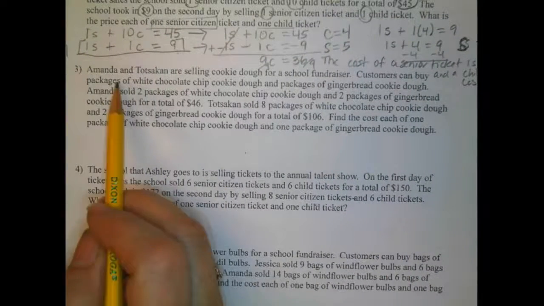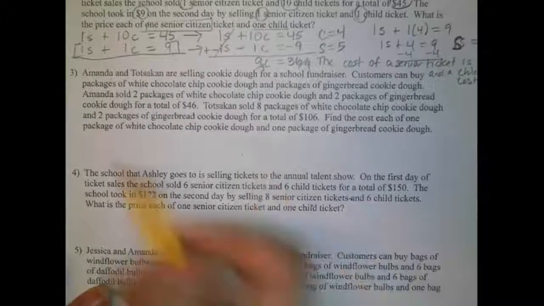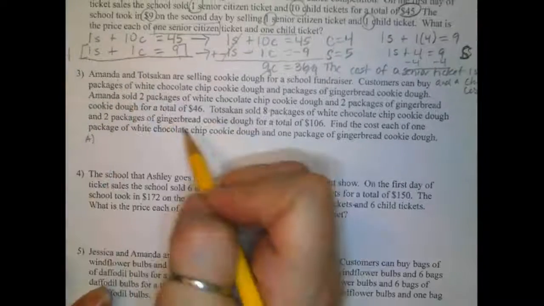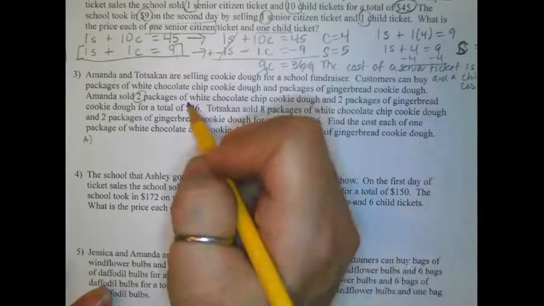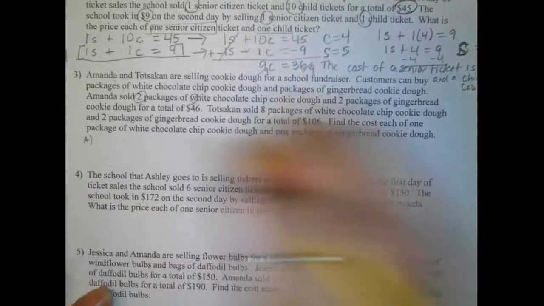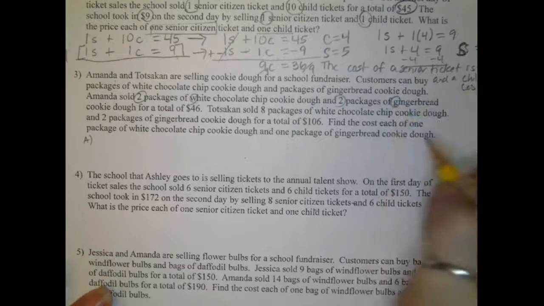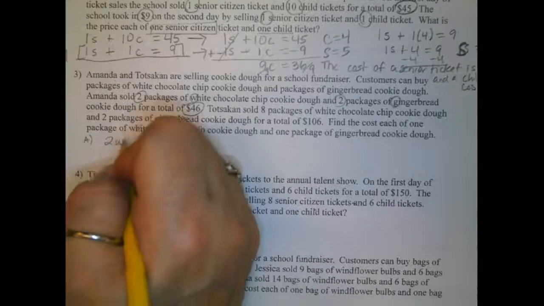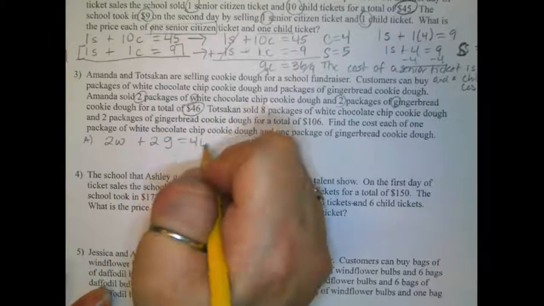All right, so let's see if we figure this out, all right? So Amanda, hey, that's my daughter's name, and Tatsakan are selling cookie dough. Okay, so let's see what they sold. Amanda sold 2 packages of white chocolate chip. We'll call that 2W. And 2 packages of gingerbread. We'll call that 2G. And she made a total of $46. So 2W plus 2G equals 46.